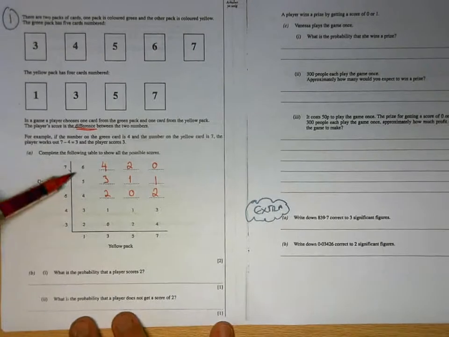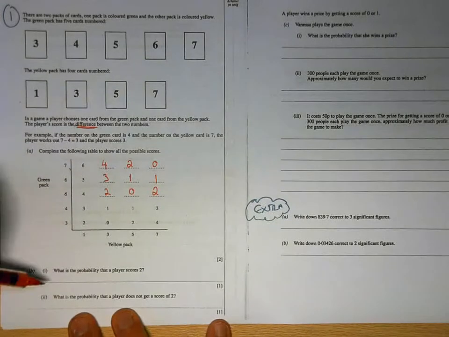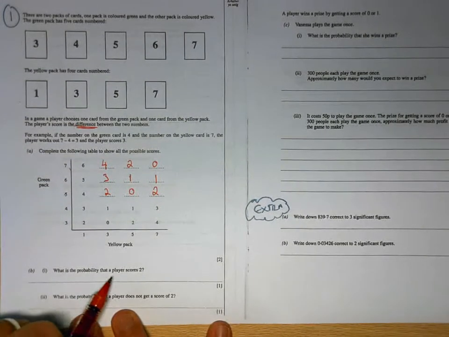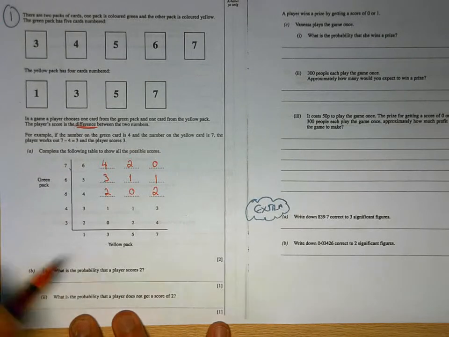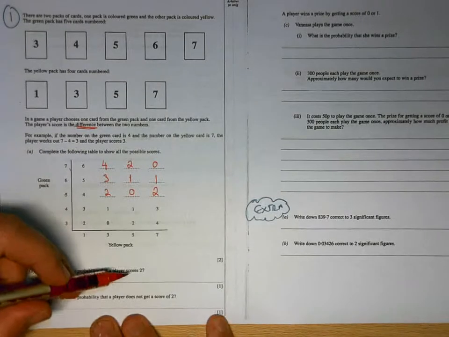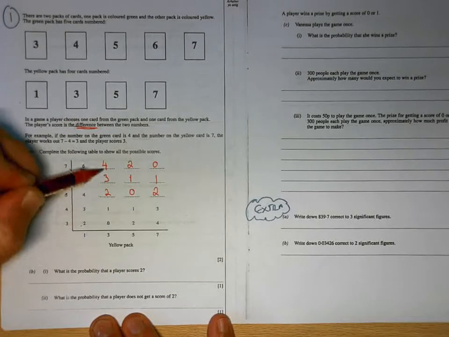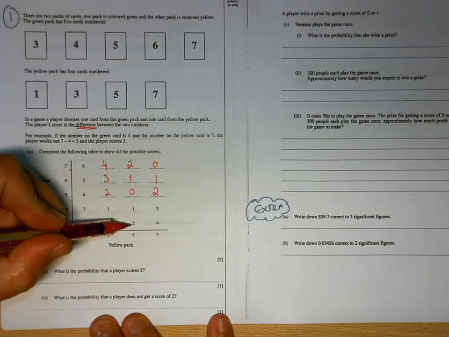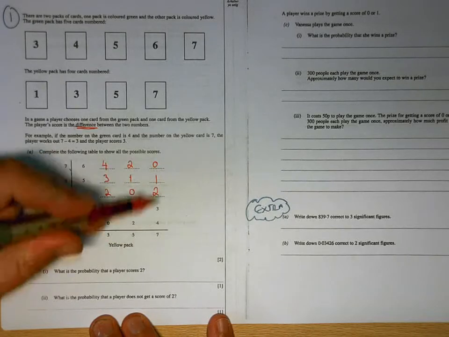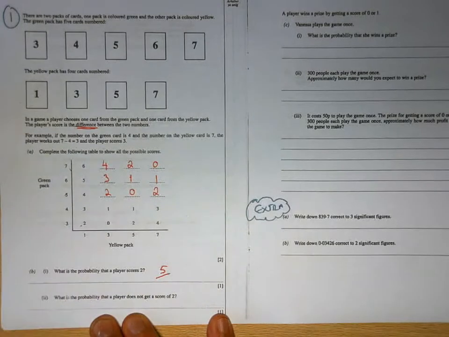Okay, so inside that table are all the possible scores that you'll get when playing this game. We want to know now what the probability is that the player scores 2. So what you do is you look inside this table to see how many times a score of 2 occurs. So we can see there's 1 there, 2, 3, 4, 5. 5 different ways that a 2 could be scored. So the top number in our probability is going to be 5.